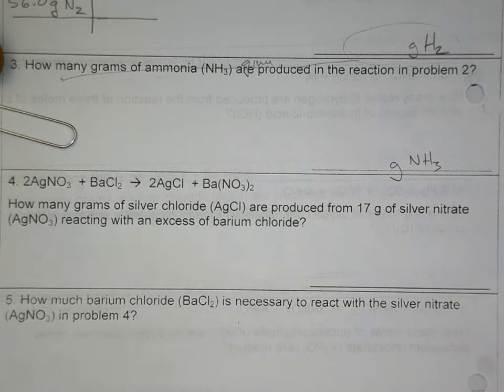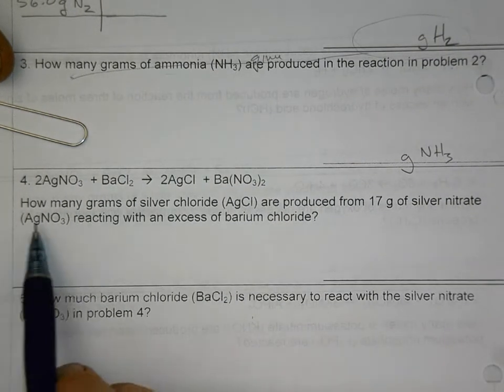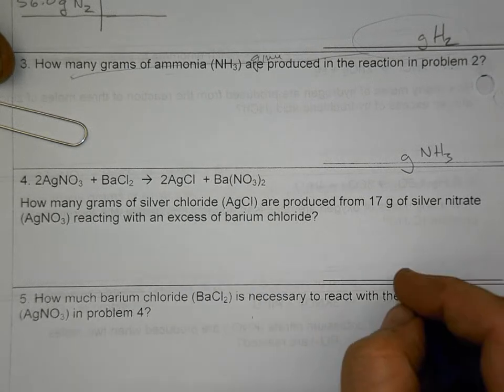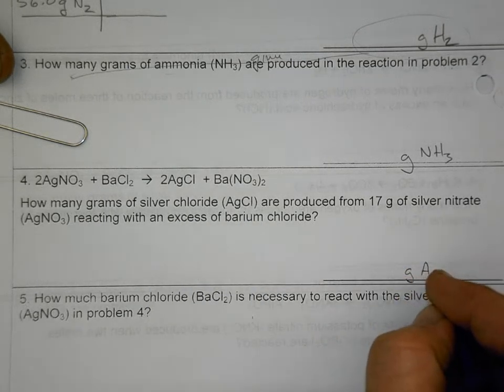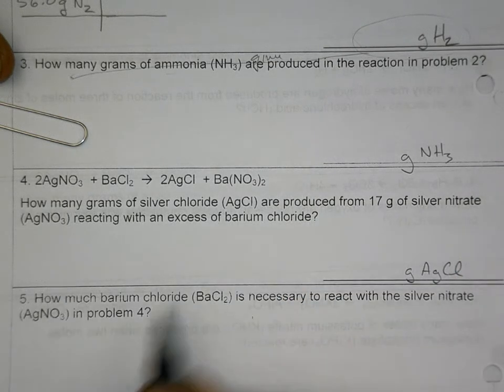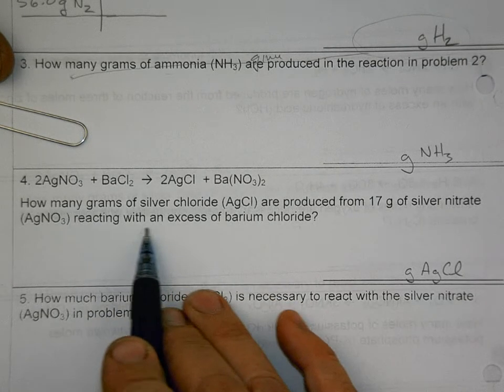Okay, we take a look at this double displacement reaction, and as we read through, how many grams of silver chloride are produced? Okay, so we're looking for grams AgCl, that's silver chloride, from 17 grams of silver nitrate, reacting with an excess of barium chloride. So now, again, this part we can just kind of ignore for now.